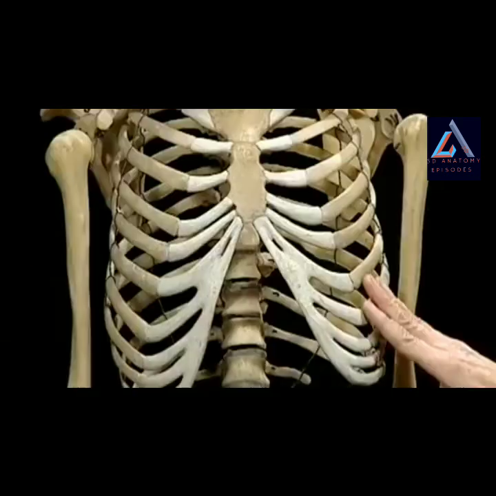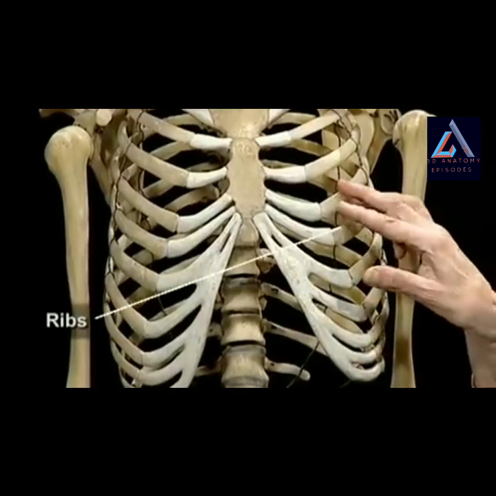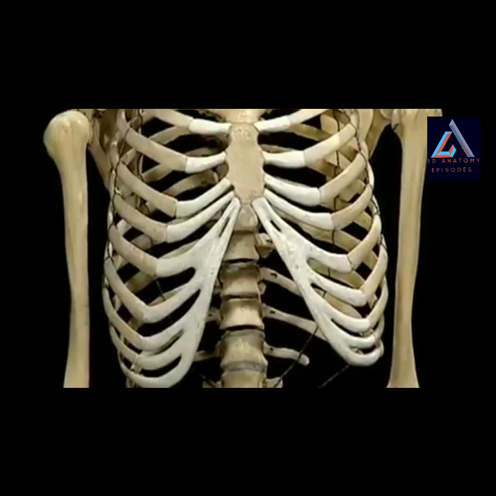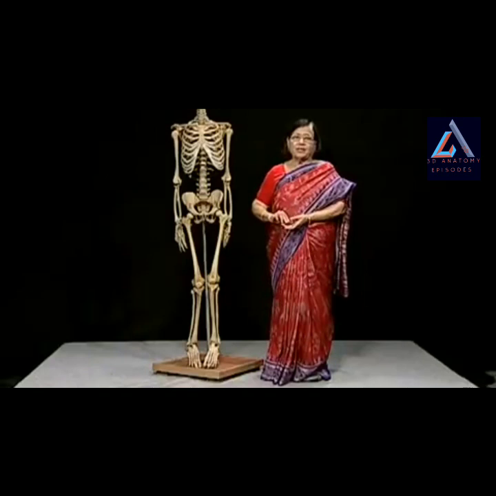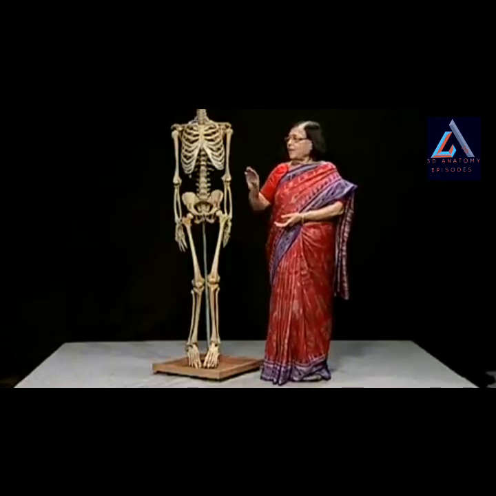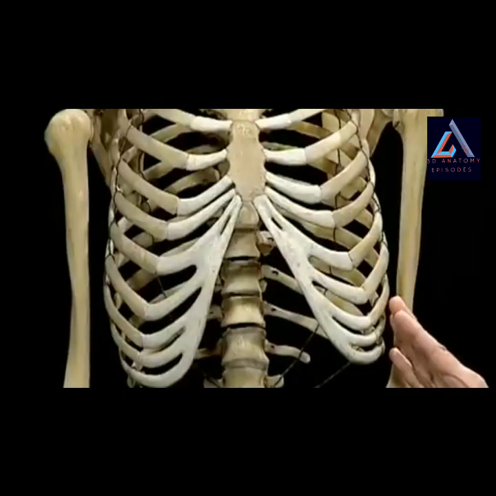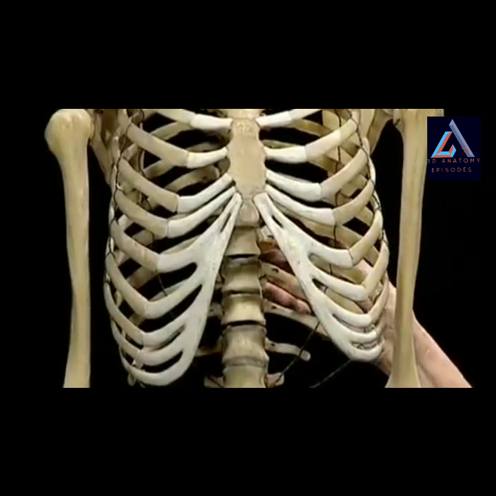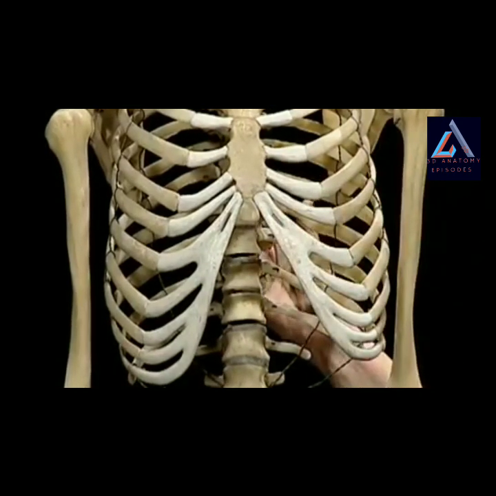This is rib cage, and these are ribs. We have 12 pairs of ribs attached to 12 thoracic vertebra. Each rib is attached with vertebra, thoracic vertebra, on the dorsal side.